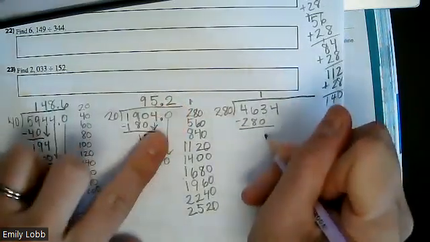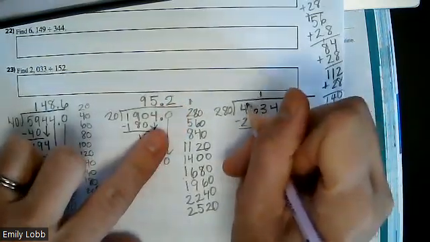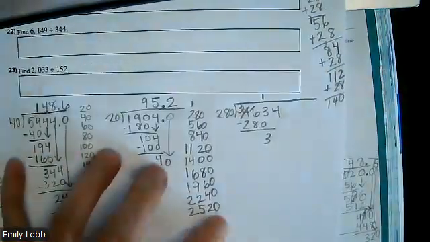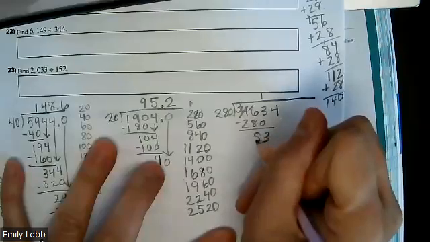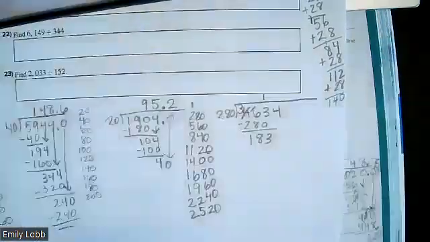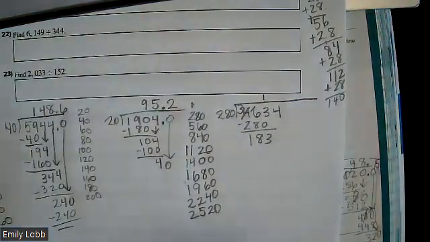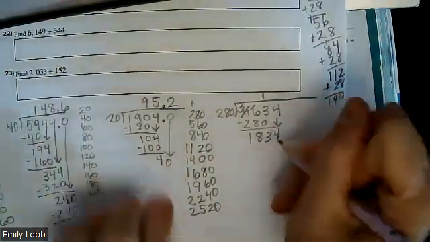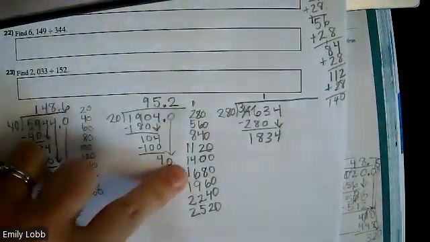What's 3 minus 0? I'm going to borrow from the 4. What's 16 minus 8? 8. Ew, this is ugly. What's 3 minus 2? 1. It's less than 280, so we're good to go. What do I do next? Bring down this 4. How close can I get without going over?